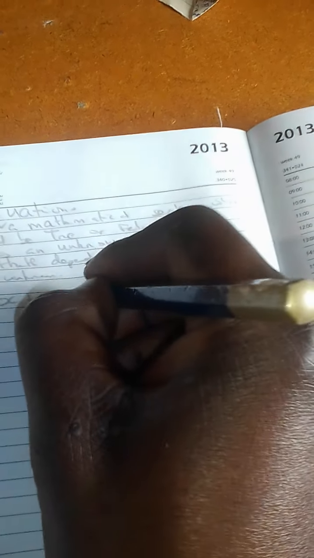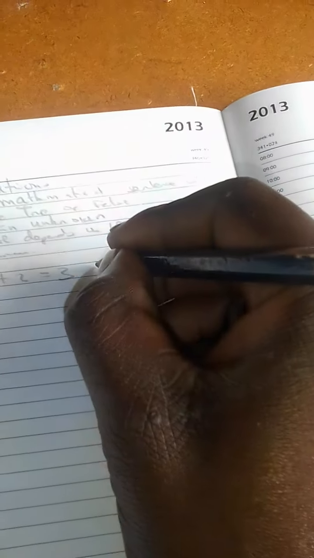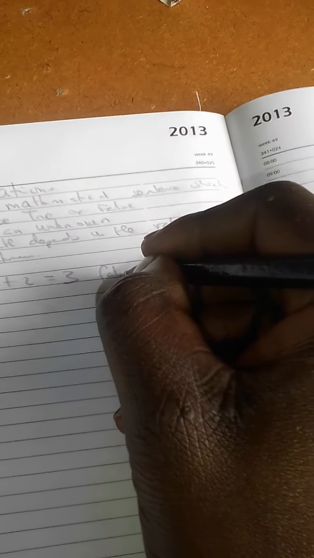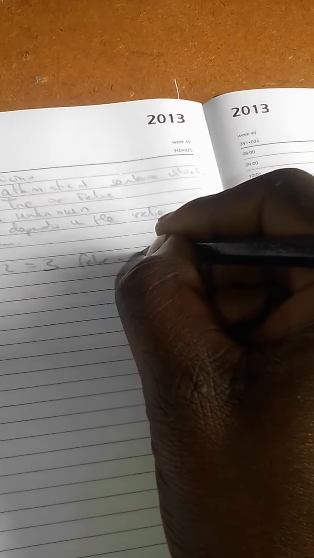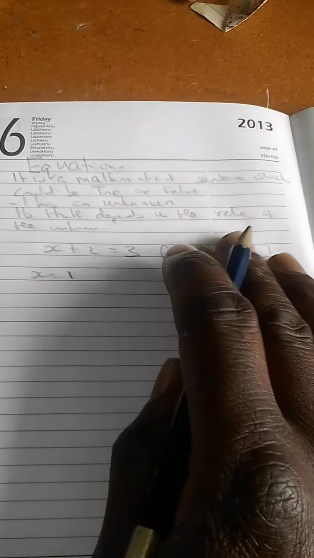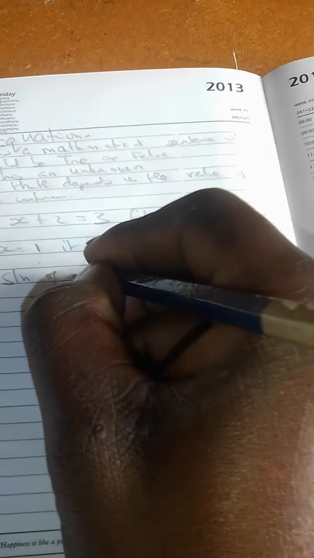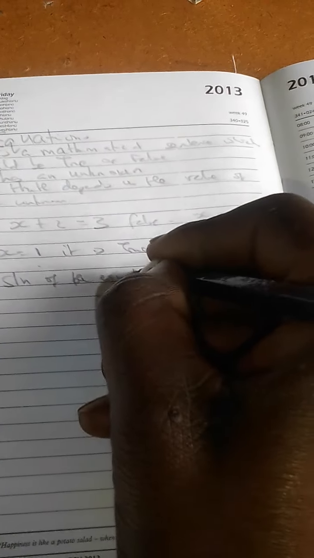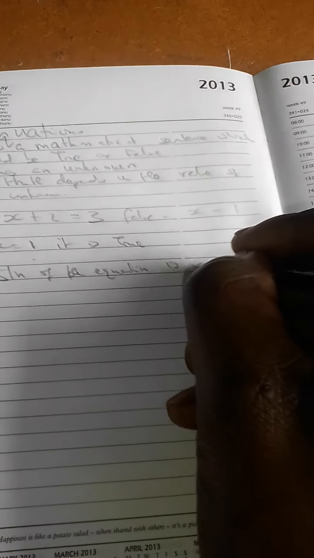For example, we can say x plus 2 is equal to 3, right? It is false for all values of x except when x is equal to 1. If we say x is equal to 1, it is true, right? Because x plus 2 is equal to 3. So we say the solution of the equation is x is equal to 1.